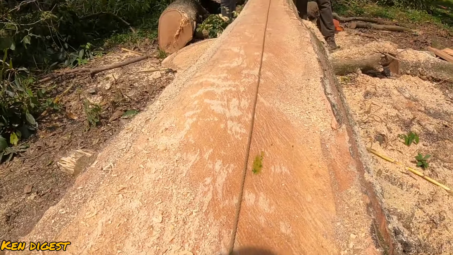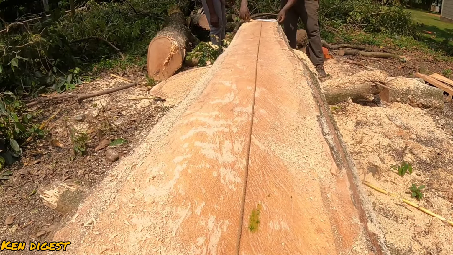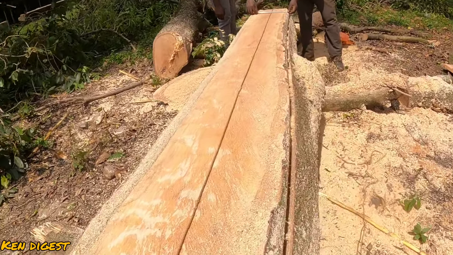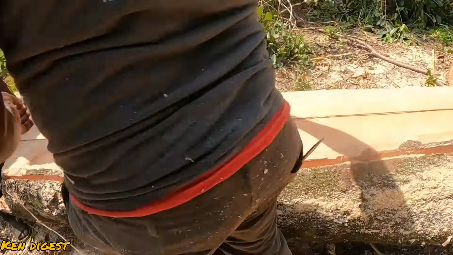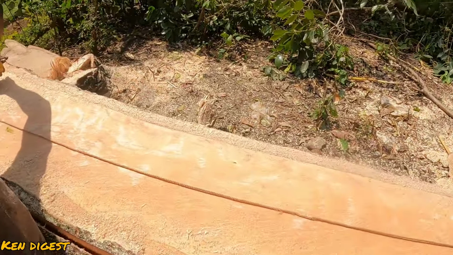So guys, we are measuring it with the measuring tape so that we can take it in feet. We measure the inch. 6 inches.